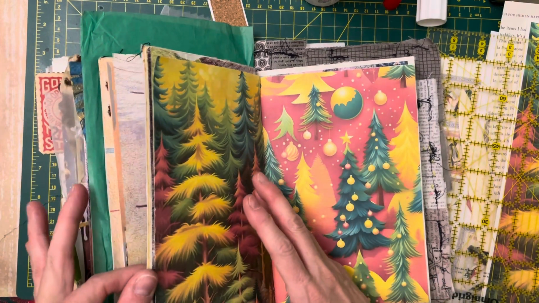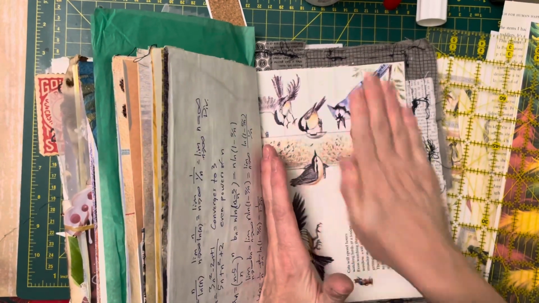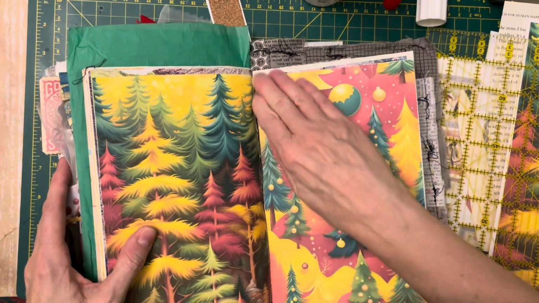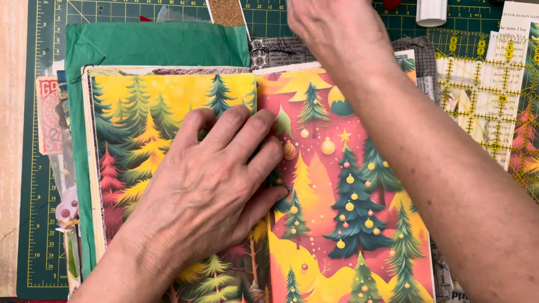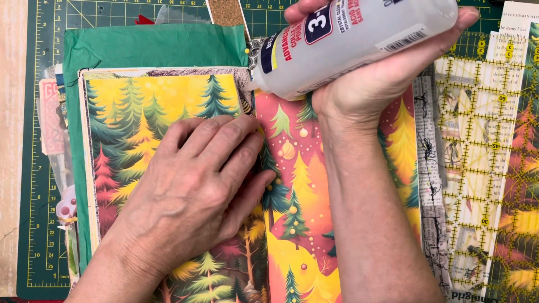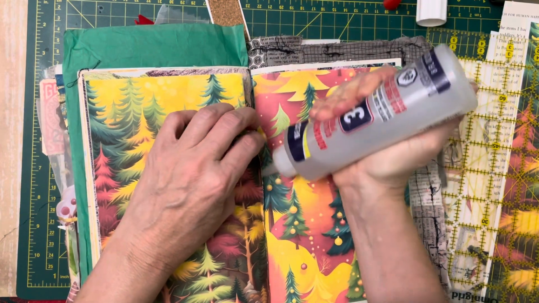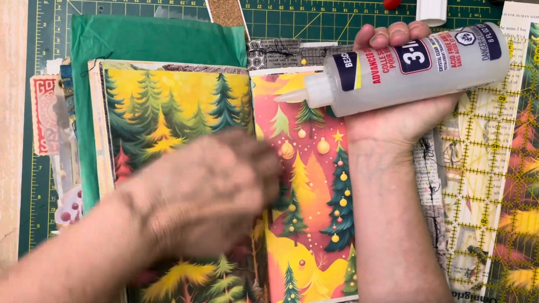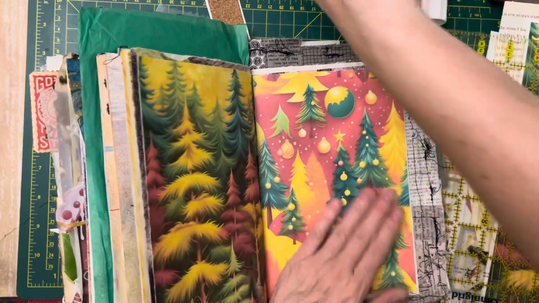So let's fire up the jelly plate. There we are. So I need that to be glued down a more satisfying way. Here we are.